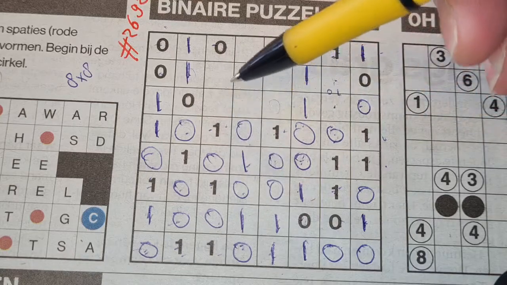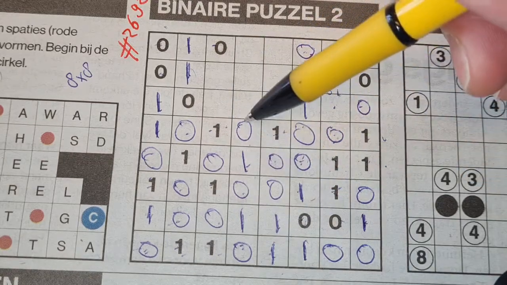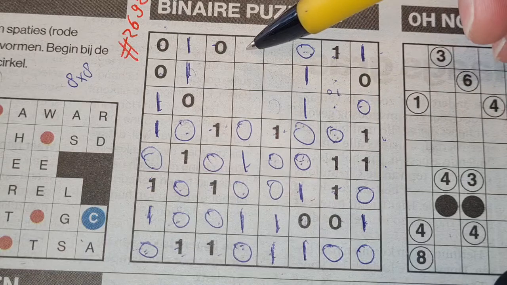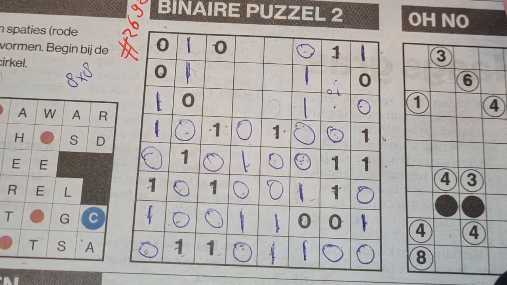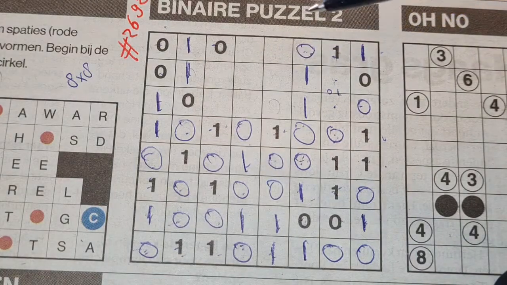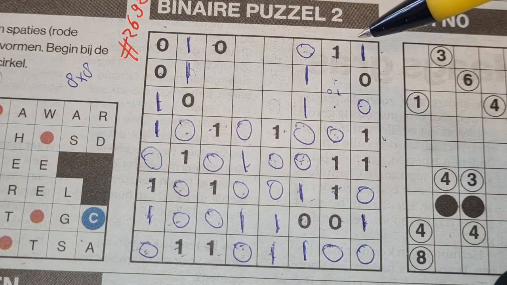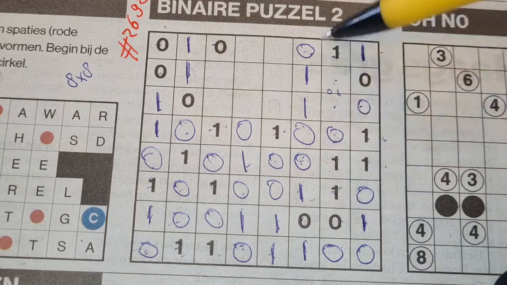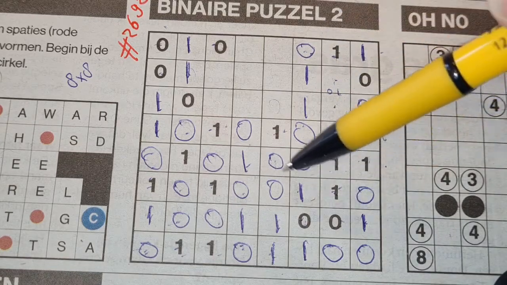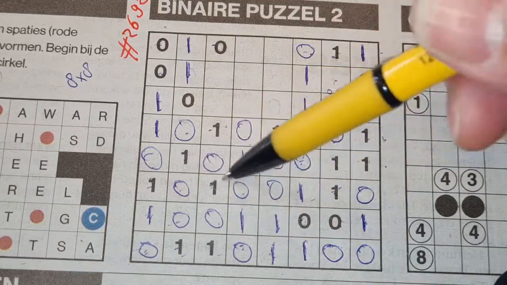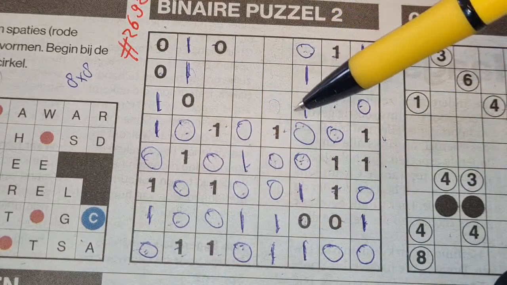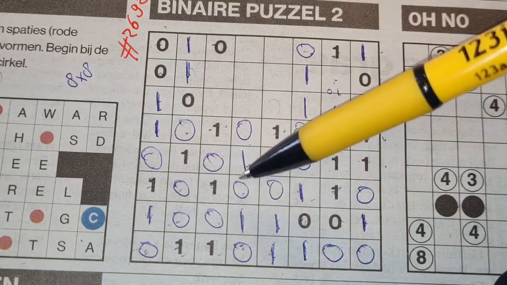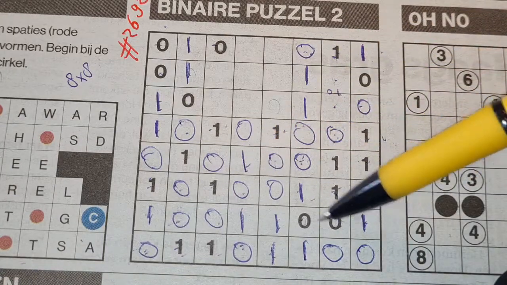Let me see. 4, 1, 2, 3. No. I need to compare. All right, need to compare. I cannot compare this column because I don't have double 1 here. How about 101?